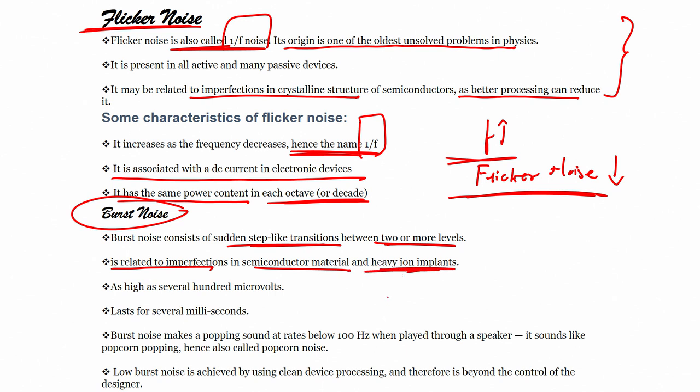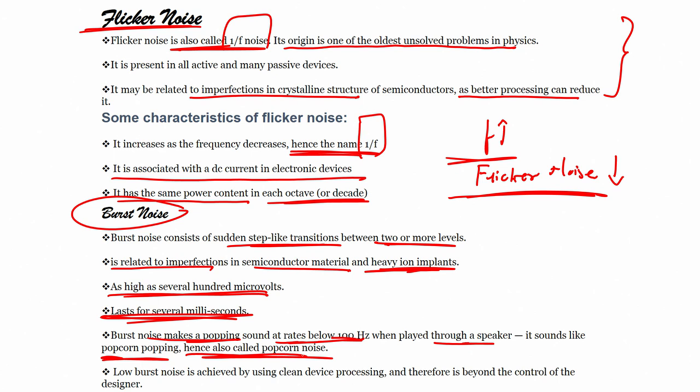When there is a heavy ion implantation, you will find there is a burst noise as high as several hundred microvolts, lasting for several milliseconds. Burst noise makes a popping sound at rates below 100 hertz. You see, that is why it looks like a burst. When played through a speaker, it sounds like popcorn popping, and hence it is called popcorn noise.